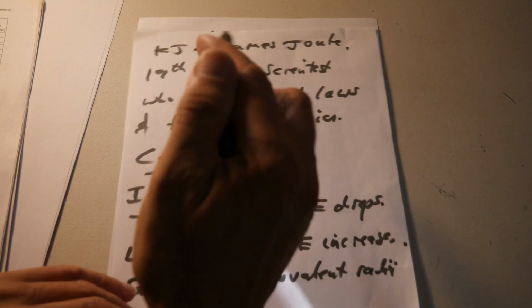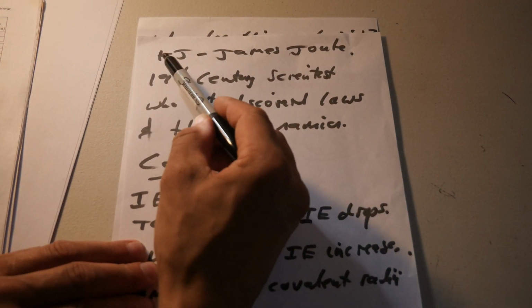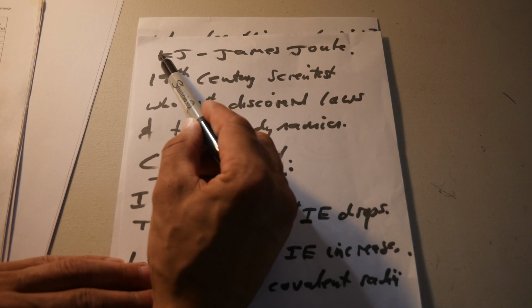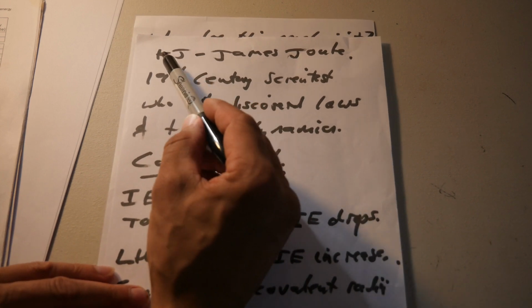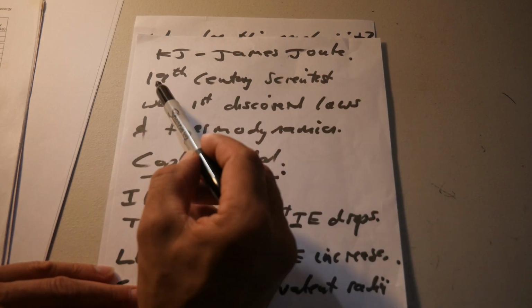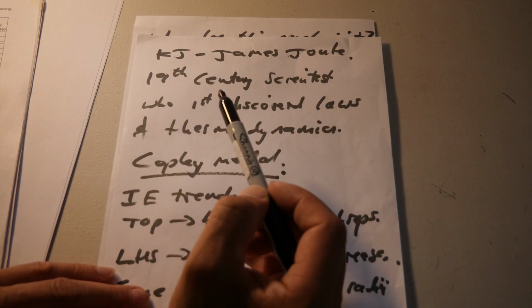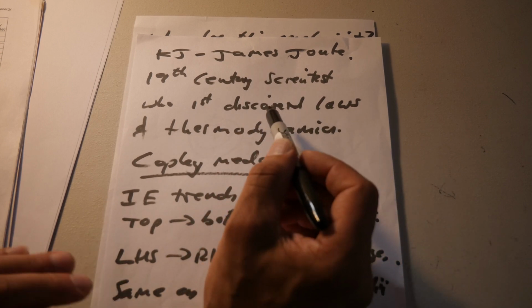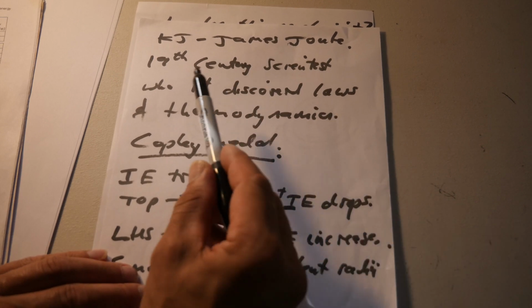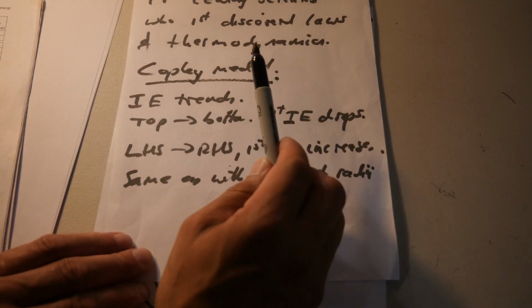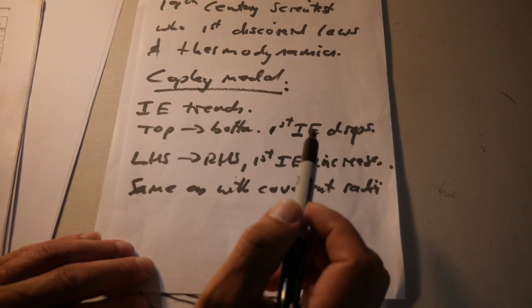So the symbol of the units, kJ, kilojoules, is actually named after this chap, a 19th century scientist who first worked on this sort of problem of energy. He discovered the first laws of thermodynamics. There are other videos about that.